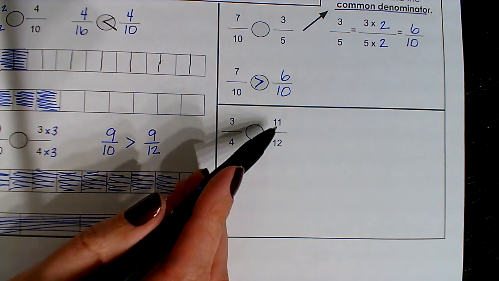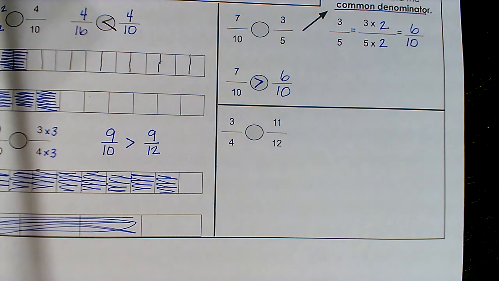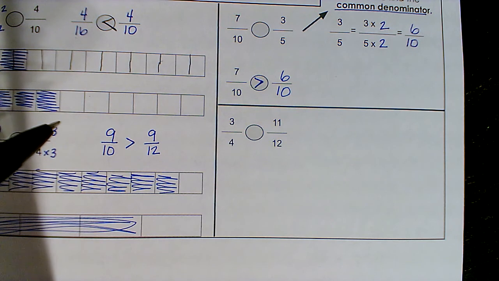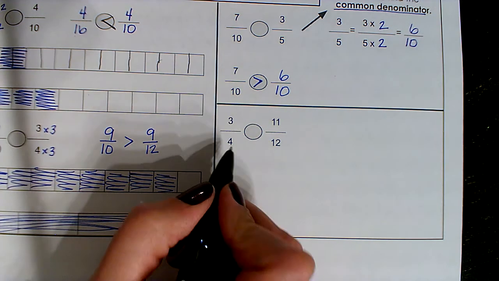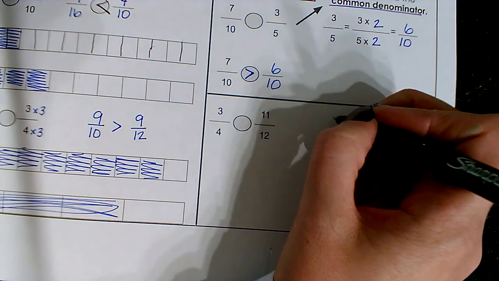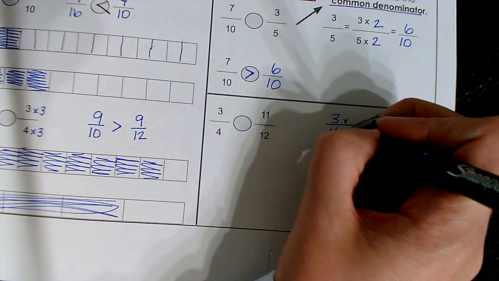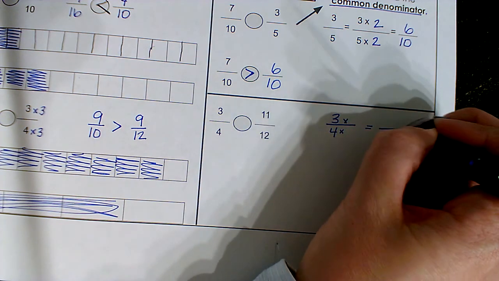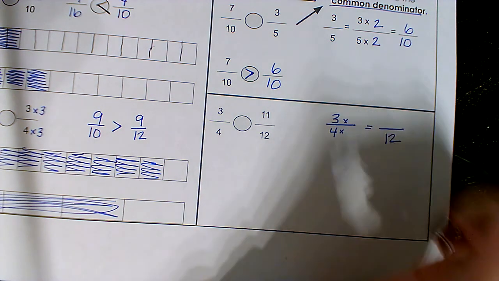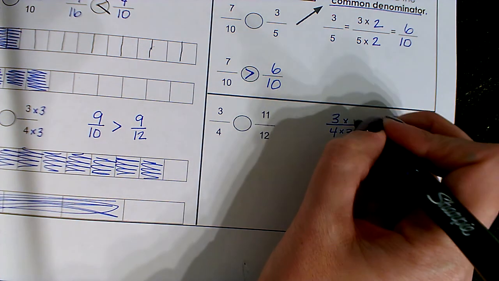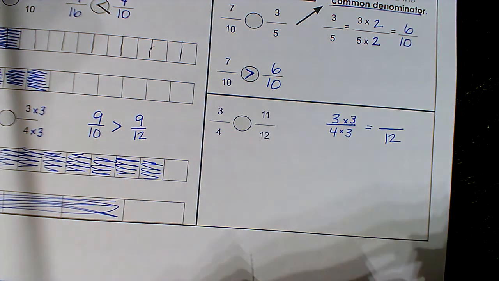This time I have 3/4 and 11/12. So my first step, remember, is to look at the denominator. Are they the same? No. But are they related? Yes. I can turn 3/4 into a fraction that gives me some number of 12ths. How do I get 4 to become 12? If you said multiply by 3, you are correct.